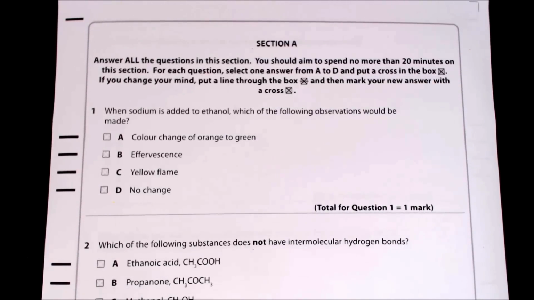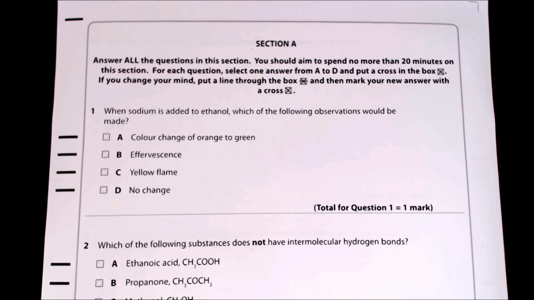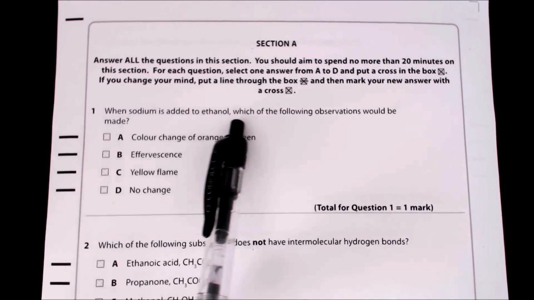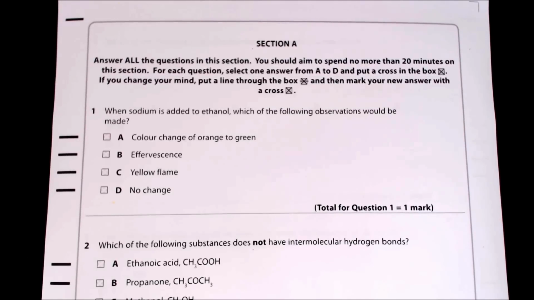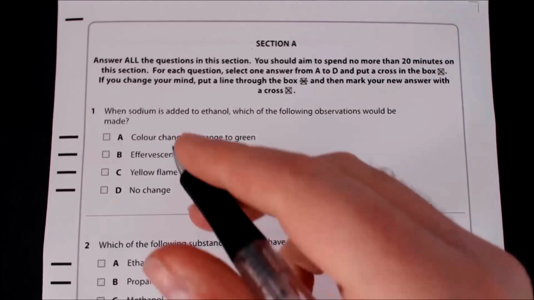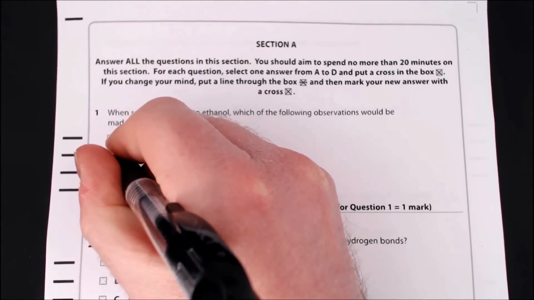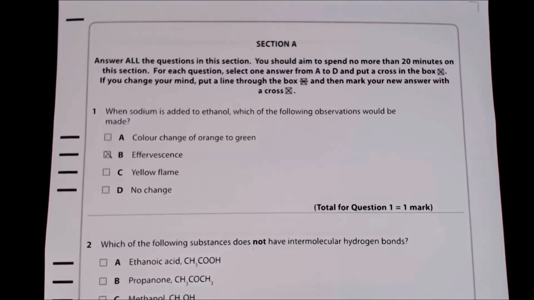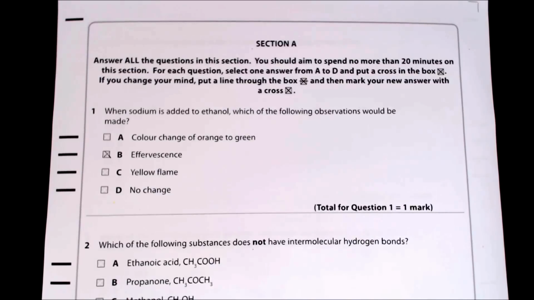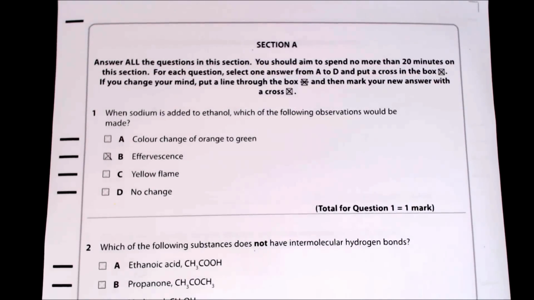Okay, so section A in the EDEXCEL paper starts off with multi-choice questions. All we have to do is put a cross in the box. Question 1 says, when sodium is added to ethanol, which of the following observations would be made? You might have seen this reaction before. It fizzes, so it effervesces. It certainly wouldn't have any colour change, and there certainly would be a reaction. So this one, it fizzes and it moves around in a ball.